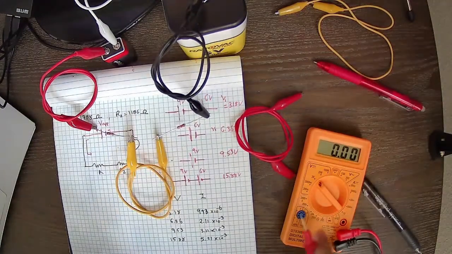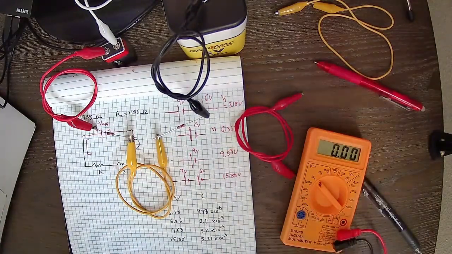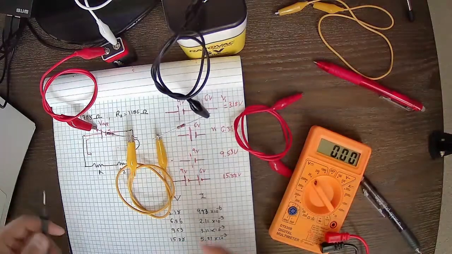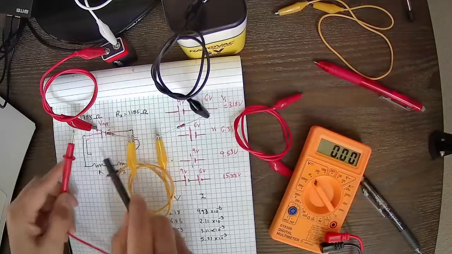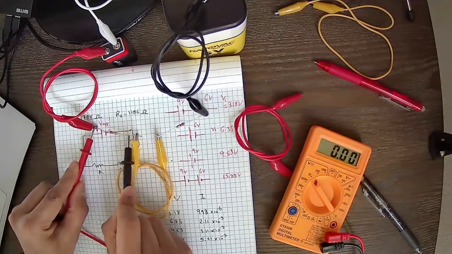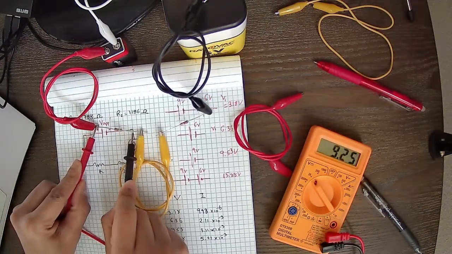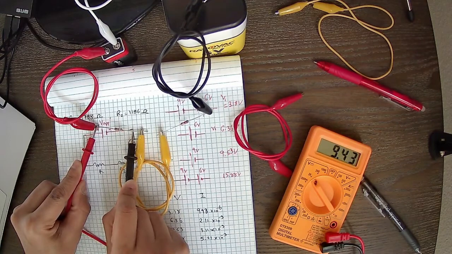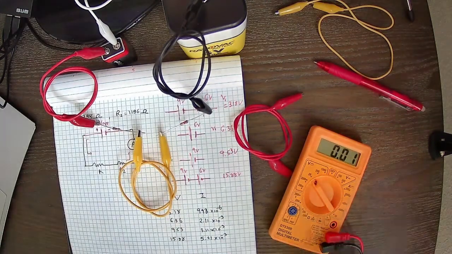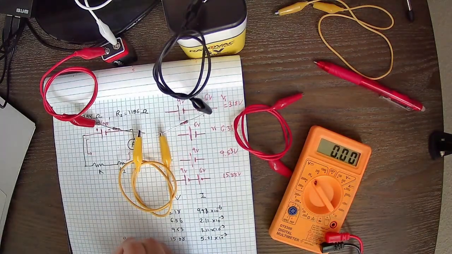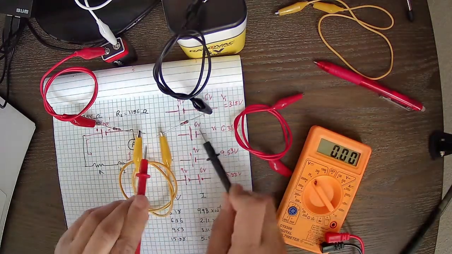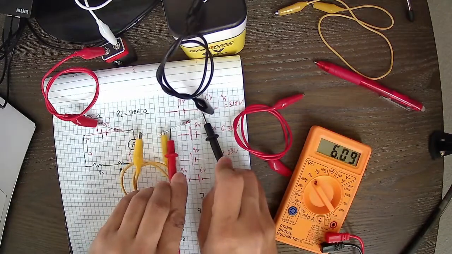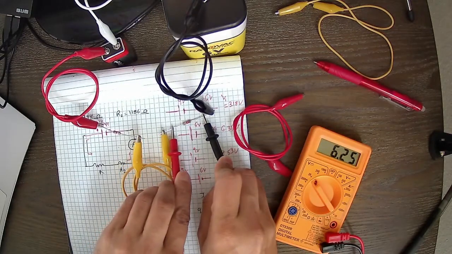The applied voltage is about 15.88, correct? So the voltage across the first one is 9.43, plus the voltage across the second one, 6.25.